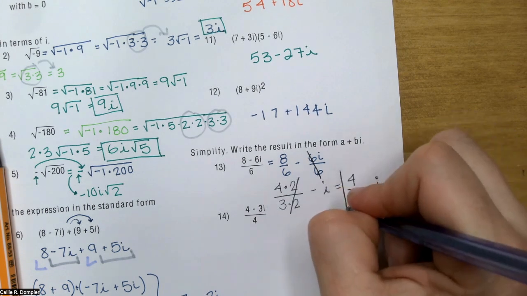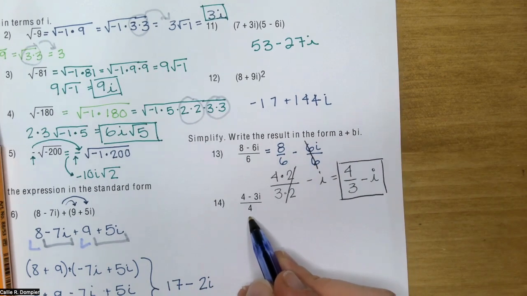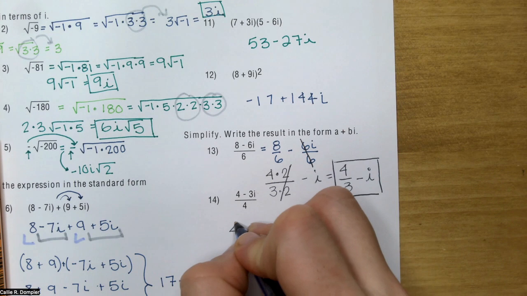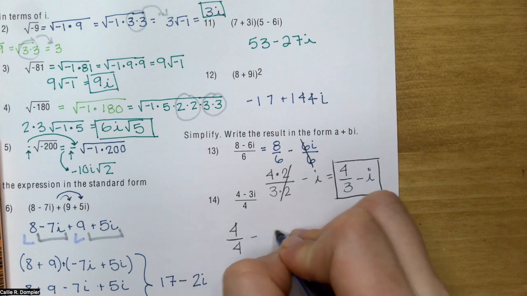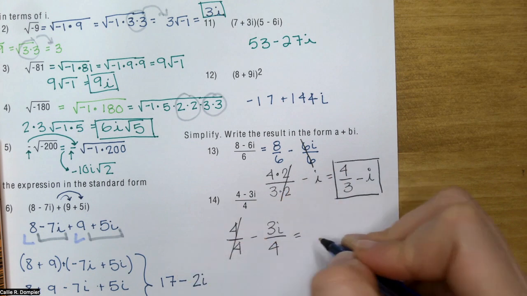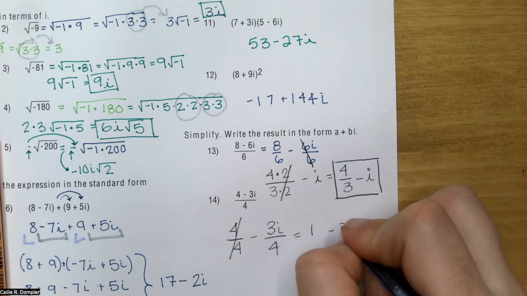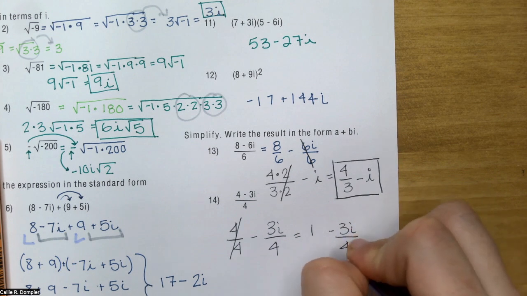Good. So if I only have one term on the bottom, I like to just turn it into two fractions. 4 divided by 4 minus 3i divided by 4. Those cancel. You don't just write it as 0, you write it as 1 minus 3i over 4.